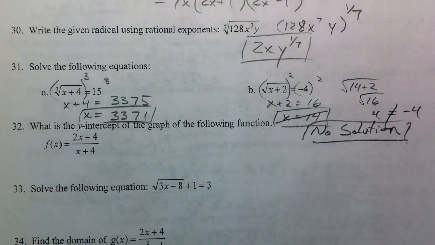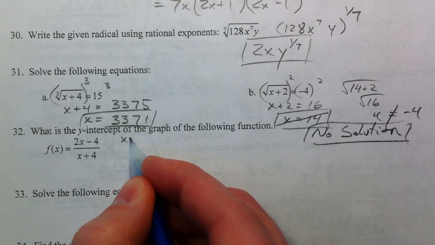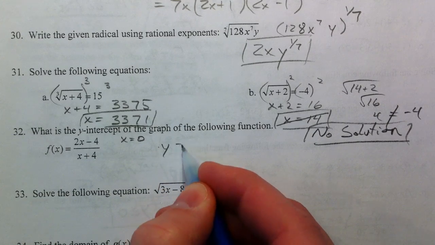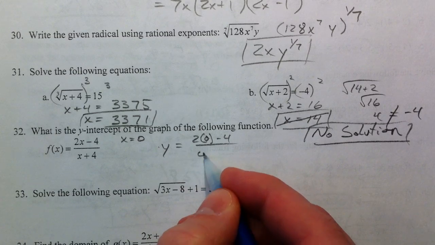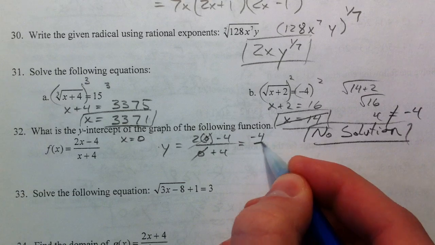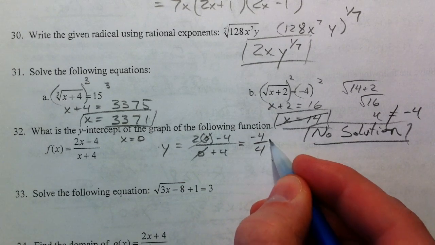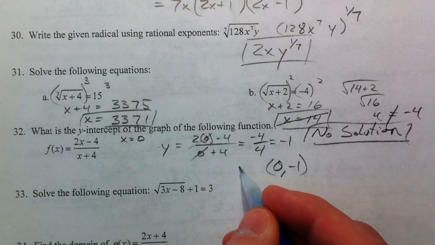All right, 32. What's the y-intercept of this graph? Y-intercepts are when x equals 0, just like the linear function. So y equals 2 times 0 minus 4 over 0 plus 4, and so that crosses out. You get negative 4 over 4. The y-intercept is negative 1. Or you could say 0, negative 1.